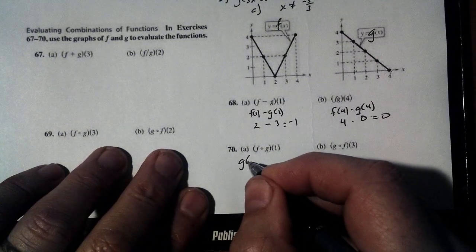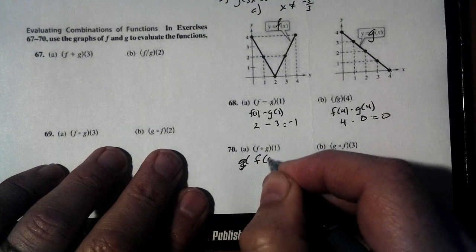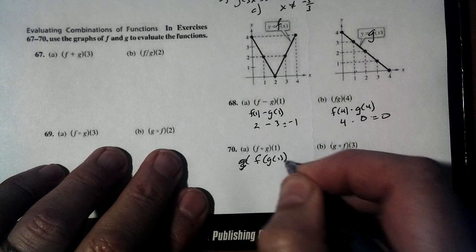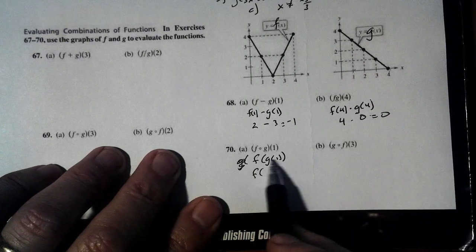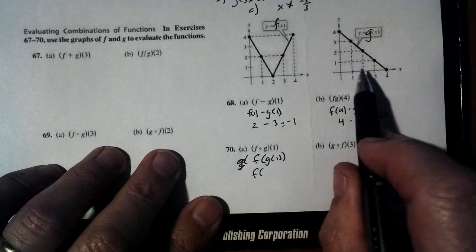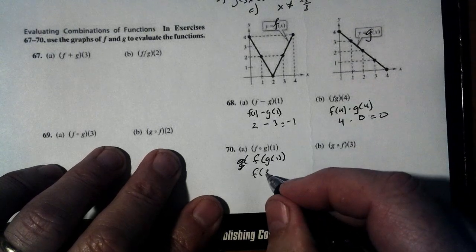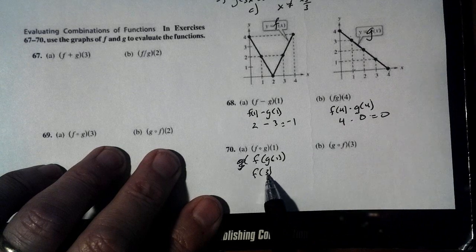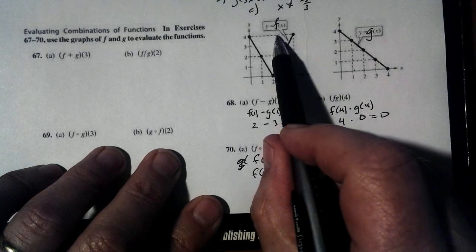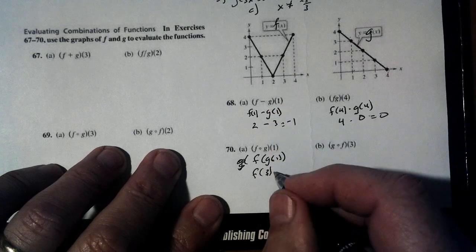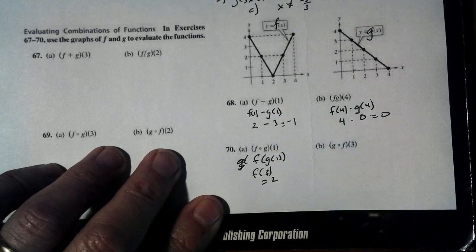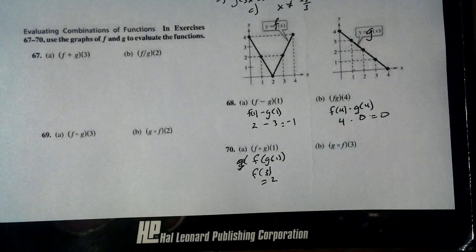Now, f of g of 1. We're going to put 1 into g. This is the height of graph g at 1. Oh, well, that's 3. And then I turn around and I put 3 into f. That's the height of graph f at 3. Oh, that's 2. So I just want to tell you, this might look easy for me.